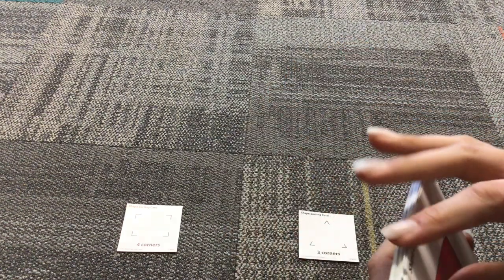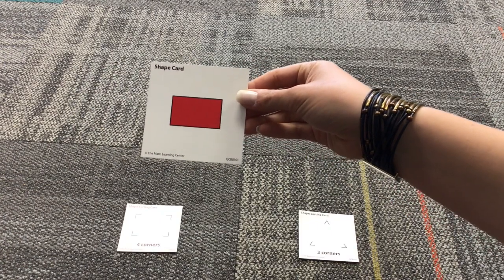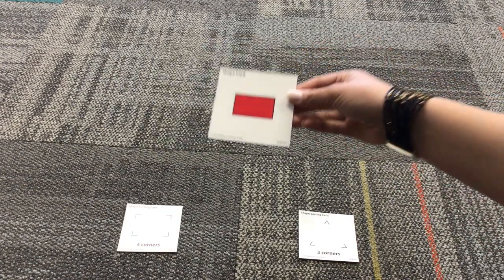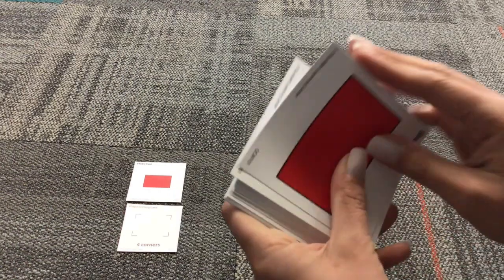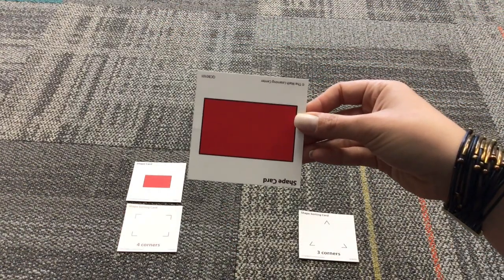So let's go ahead and start with our first card here. We have a rectangle. Does that have 4 sides or 3 sides? It's going to have 4, right? We have another rectangle. It's just a little bit bigger, but it still has 4 sides. So it's going to go there.